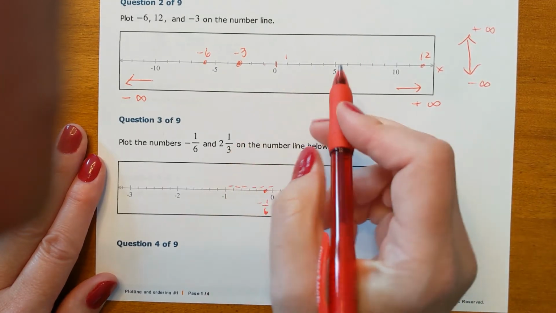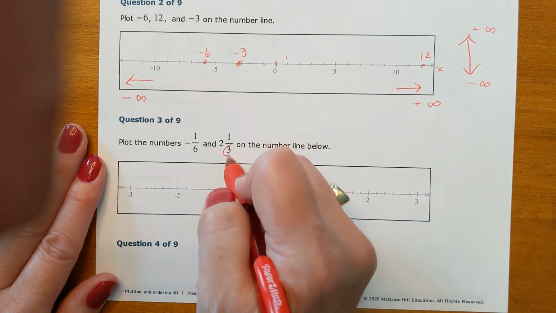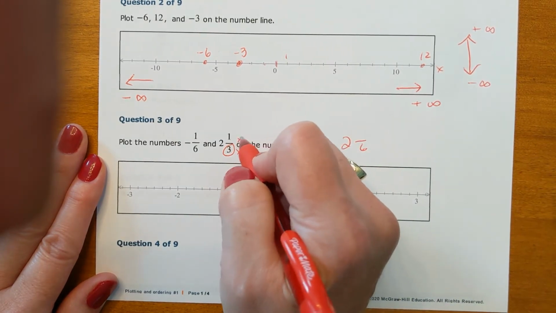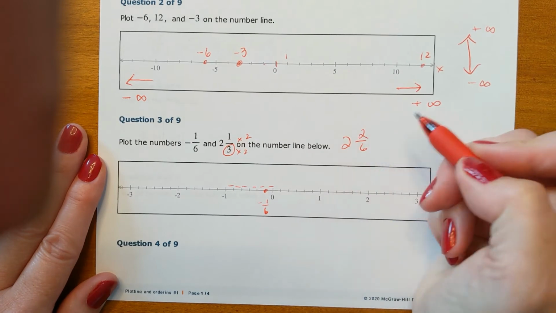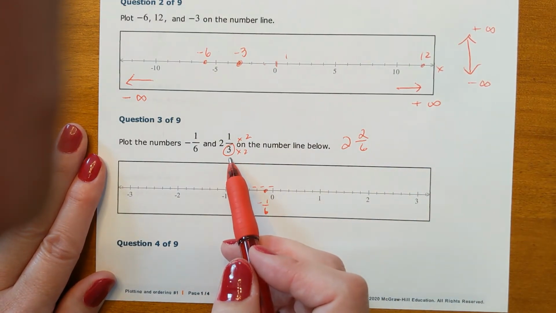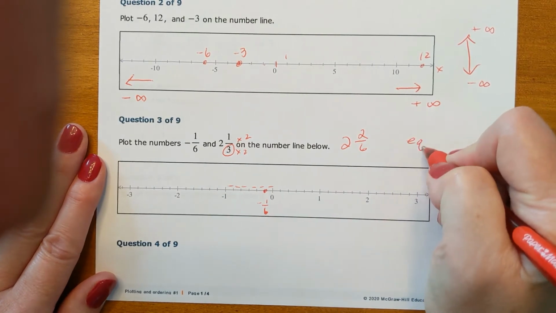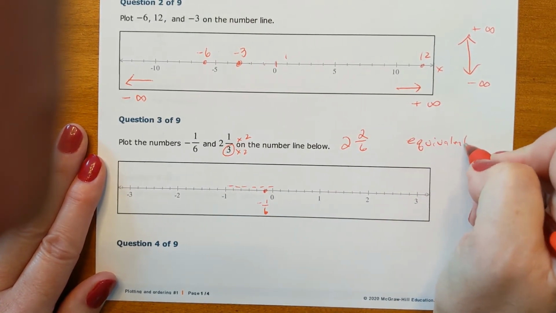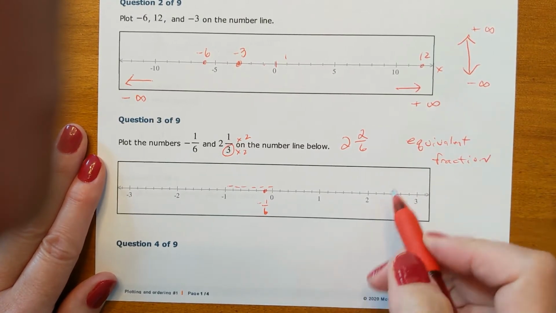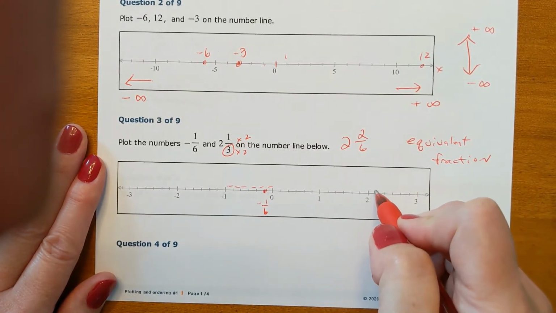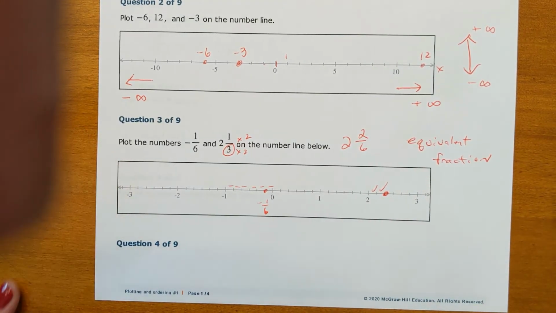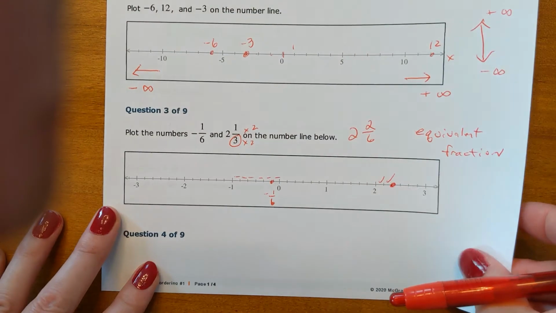And then 2 1/3, you're going to want to change it so that it's out of a 6. And so when it's out of 6, multiply the top and the bottom by the number 2, and that gives you 2 2/6 is the equivalent fraction to 2 1/3. Again, it's an equivalent fraction if you need to look that up. All right, so 2 2/6, so there's 2, and then over 1, 2, right there is 2 2/6. All right, then number 4.